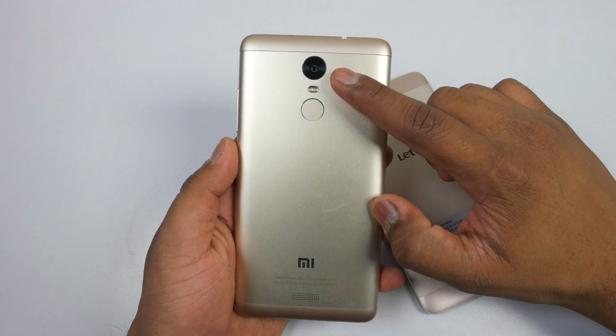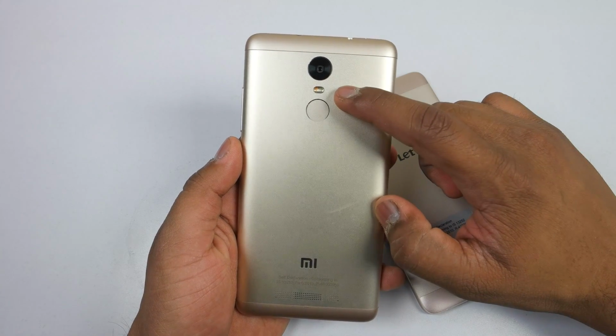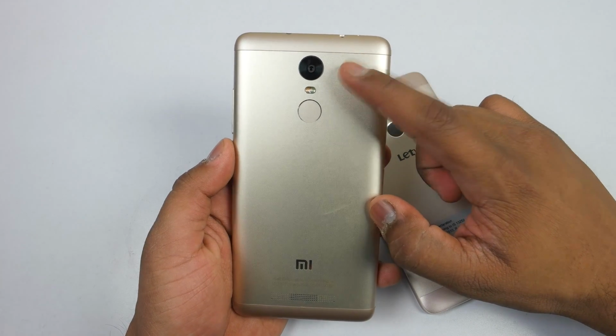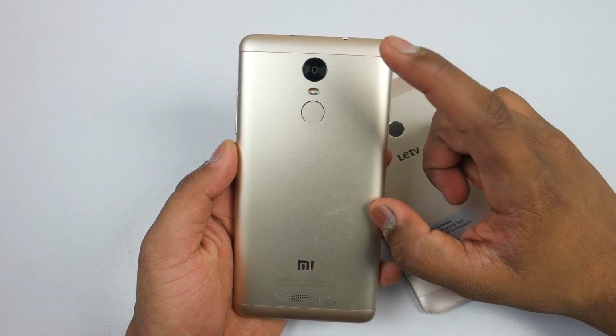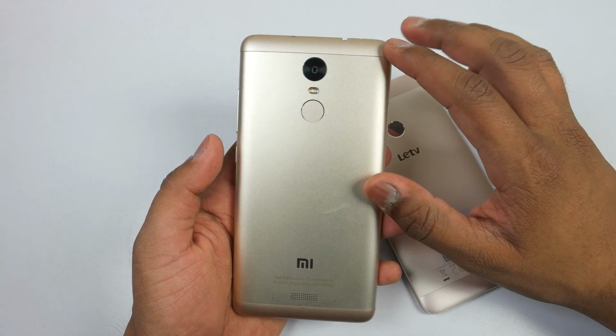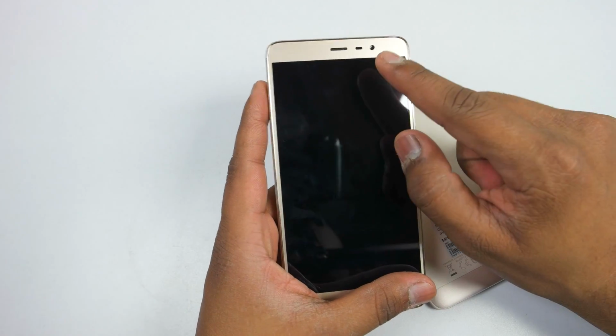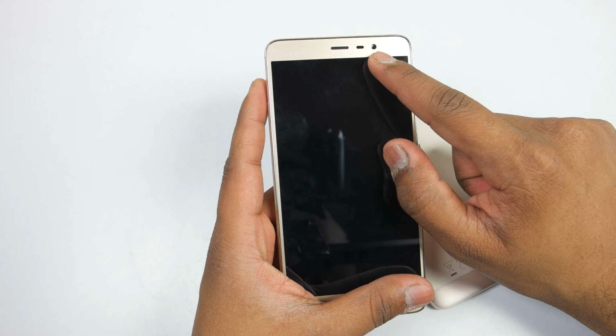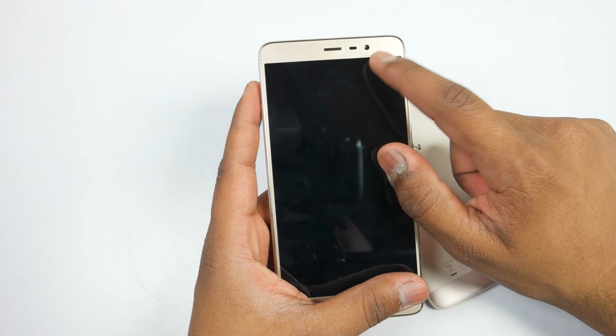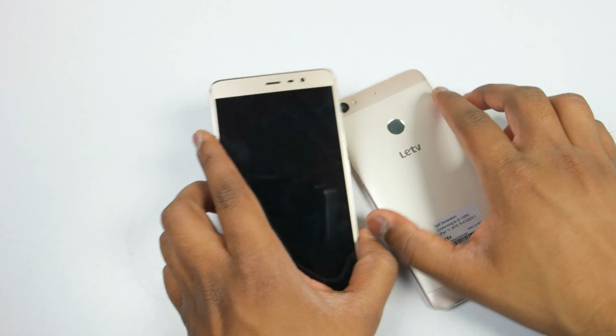So the Redmi Note 3 has a 16 megapixel camera with dual LED flash. This camera can shoot 1080p videos at 30 frames per second using the inbuilt camera software, and you can't shoot 4K videos on this device, but if you want to shoot 4K videos you can do it at 24 frames per second by using Google Camera app. And at the front we have a 5 megapixel camera on the Redmi Note 3.